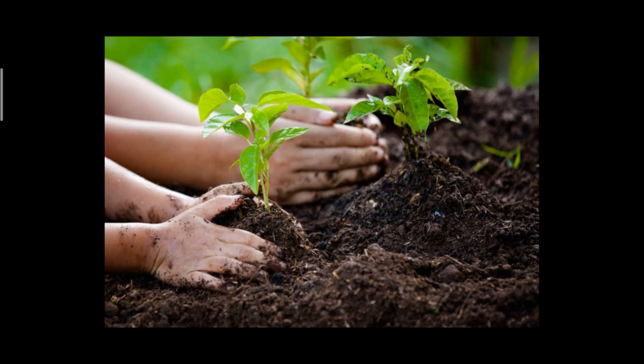Plants are very useful to all living organisms. Plants give us food and many other things. Plants are home to many animals, birds, insects, etc. Plants give us oxygen to breathe and maintain fresh air. So plants are very important. So we need to understand how to take care of plants, how to plant saplings in a proper way.